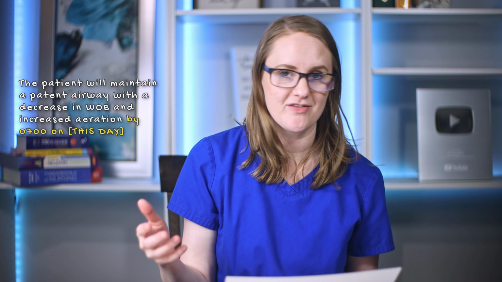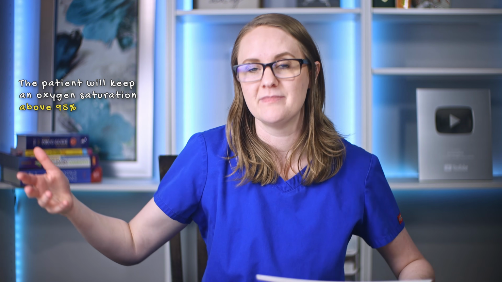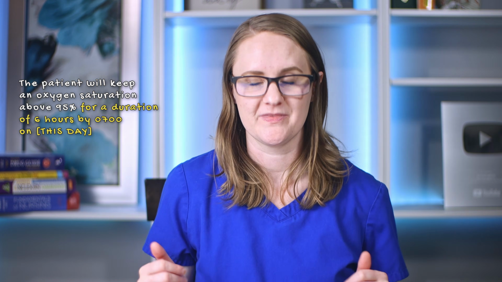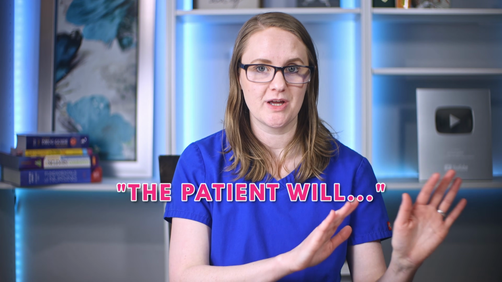So make sure that you're adding, like, the patient will maintain a patent airway with a decrease in work of breathing and increased aeration by this time, like 0700 on this day. You could also, to make it even more specific for that S part, put something like keep an oxygen saturation above 95%, right? So that would be more specific. Actually adding a number there would be more specific to whatever patient you're working with. And then that time-bound piece: the patient will maintain an oxygen saturation of 95% or above for a duration of 6 hours by 0700 on this day. That could be a good patient goal for you if your school uses that SMART goal framework. But one of the key things to remember for this patient goal section is it is written as the patient will. So the patient will do this.